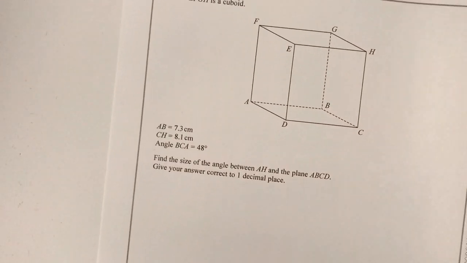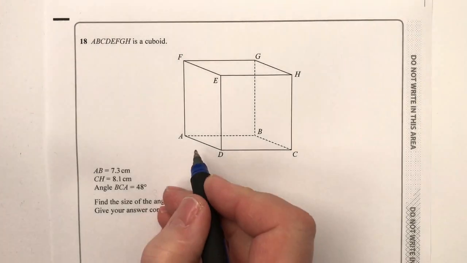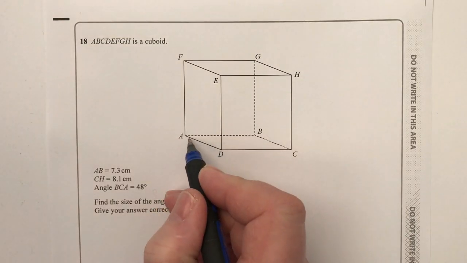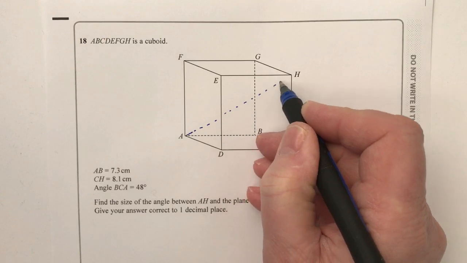This particular question deals with a cuboid, and it's question number 18. We've got to be a little bit careful about how we work things out, but basically we're going to be using SOHCAHTOA because they're asking us to work out the size of the angle between AH and the bottom plane. If I try to draw that, A to H is going to come along here.